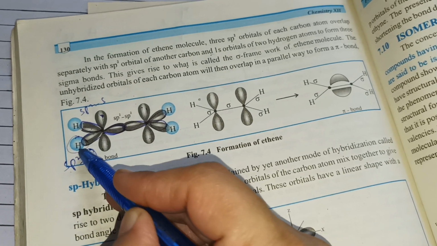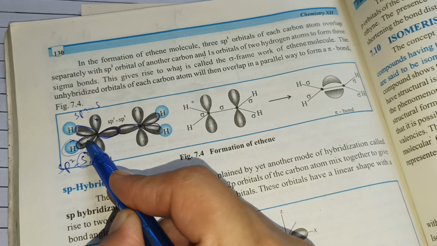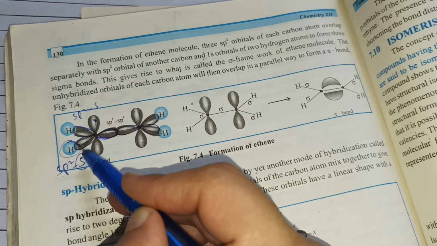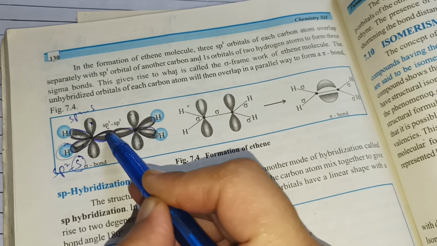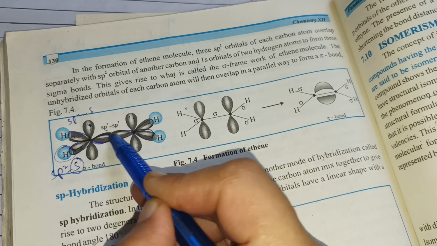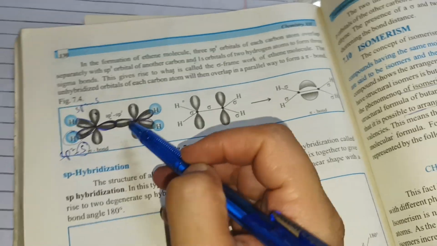The overlap between the two carbon atoms is sp2 with sp2, because both carbon atoms are sp2 hybridized.